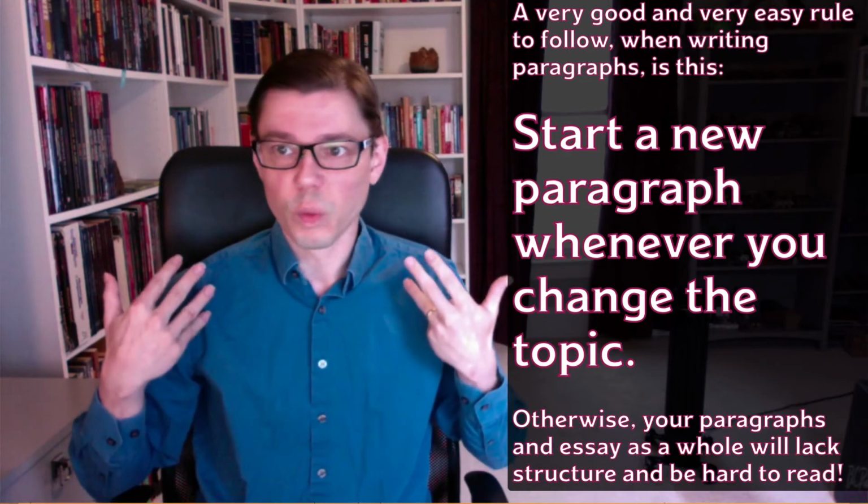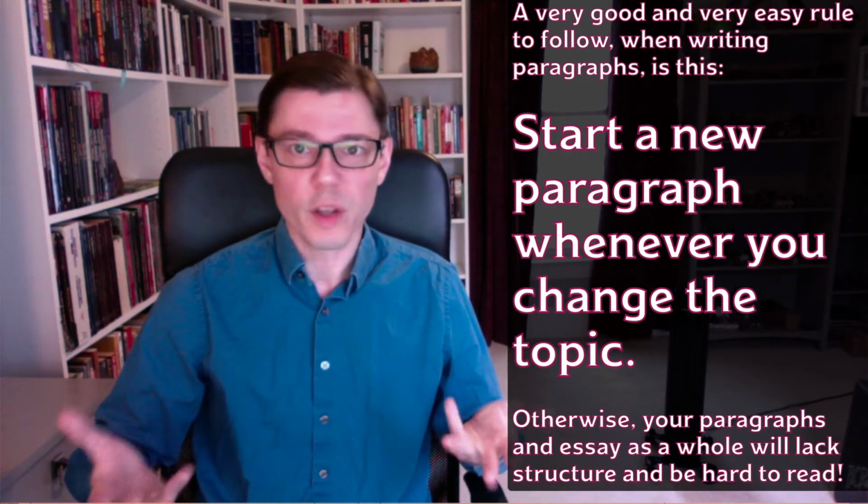If you don't do this, then your paragraphs will wander and they'll appear to have no structure. Your reader will be going through, and first you're talking about one thing, and then you're talking about another thing, and then it's not clear which thing you're talking about, and they're not going to be clear what they're following, what the argument is, what they're supposed to be believing here.